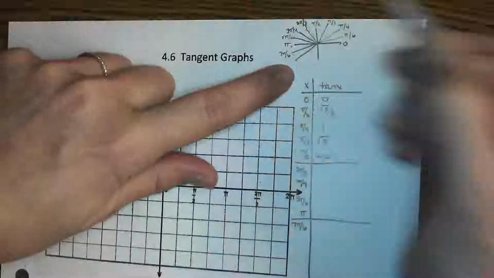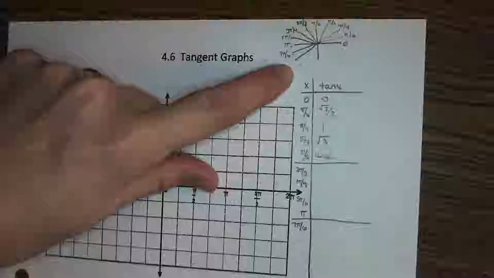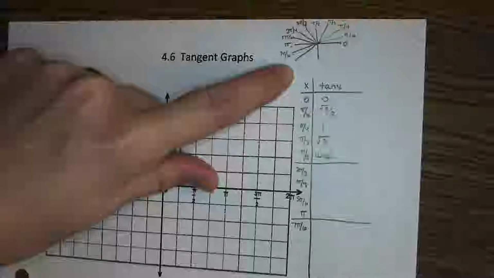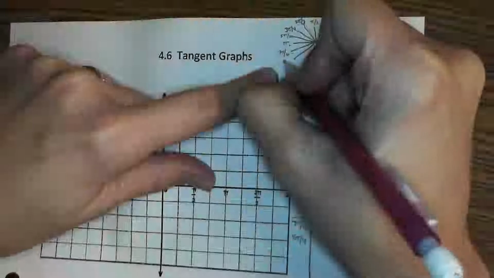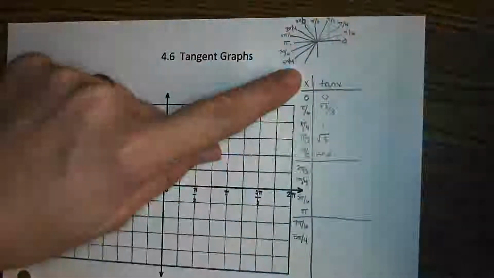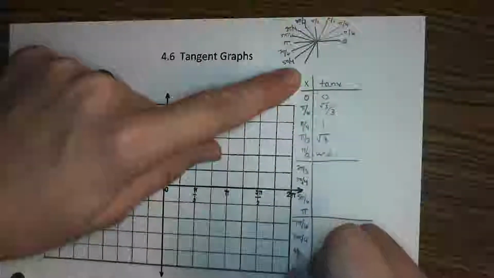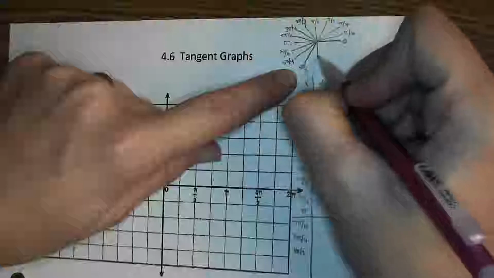Morgan, what would be next? Very good. 5 pi over 4. Mitch, what would be next? Very good. And then that brings us to 3 pi over 2.